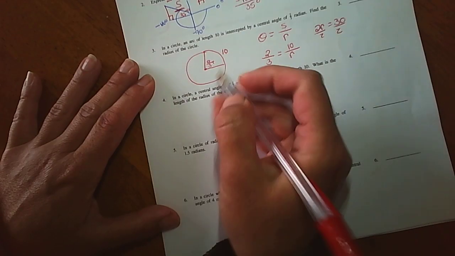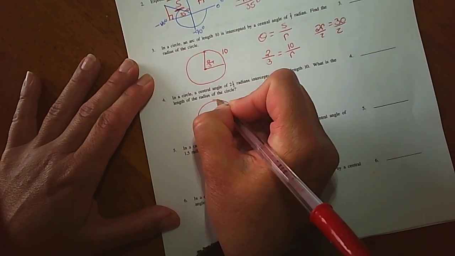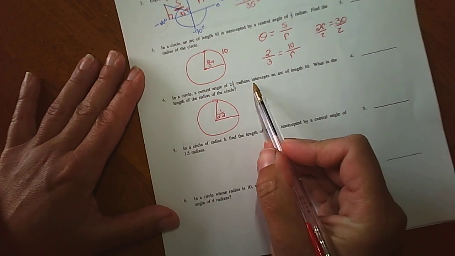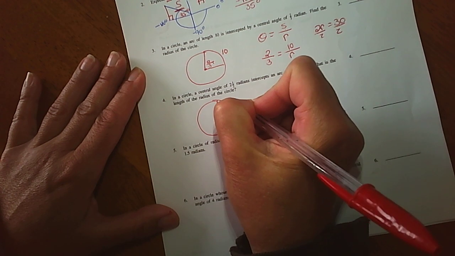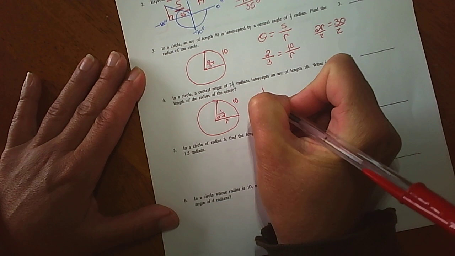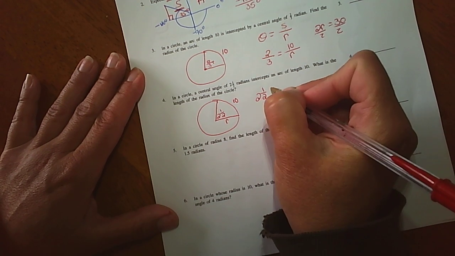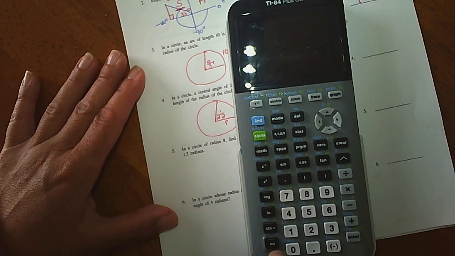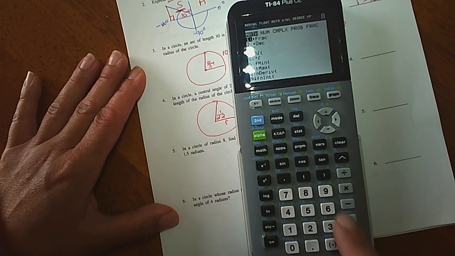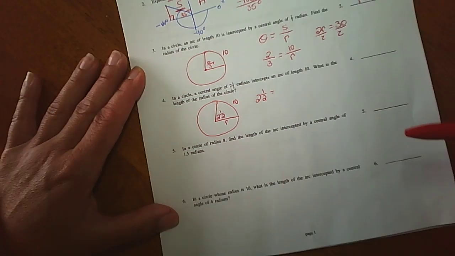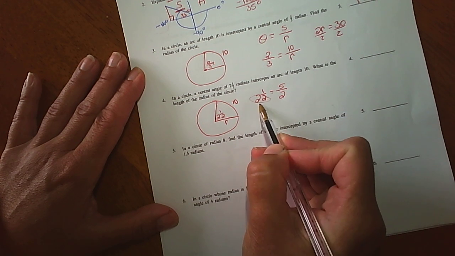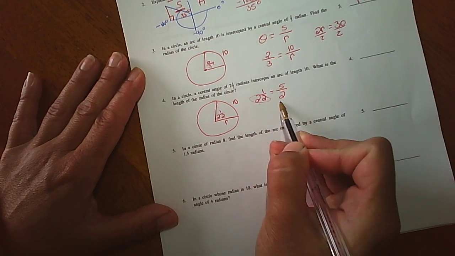Okay, 4. In a circle, central angle is 2.5 and has an arc of 10. What is the radius? So 2.5, let's make that into a fraction first, right? If you don't know how to do it, you do 2.5, and then hit math, enter, enter, and you get 5 over 2. Another way of doing it is you do 2 times 2 is 4, 4 plus 1 is 5, and that's how you get that.